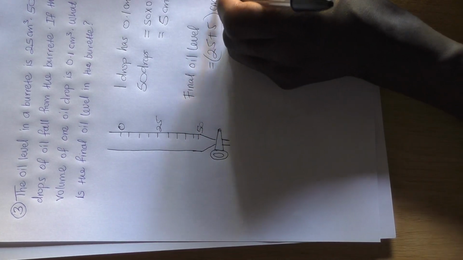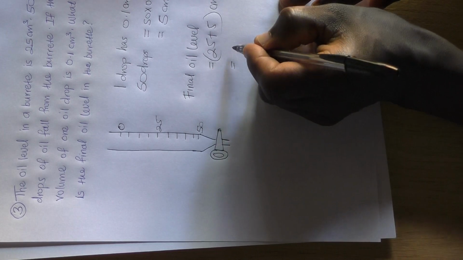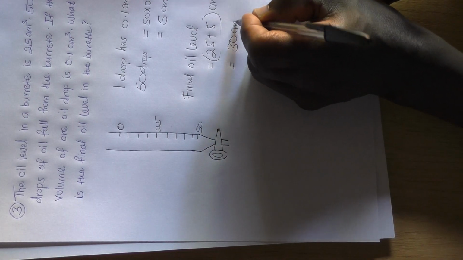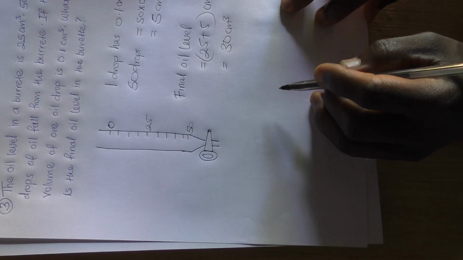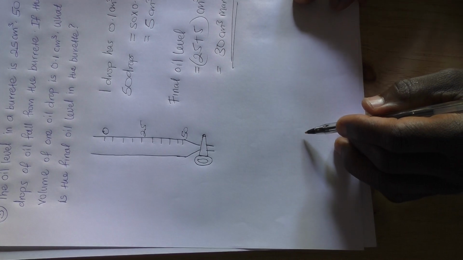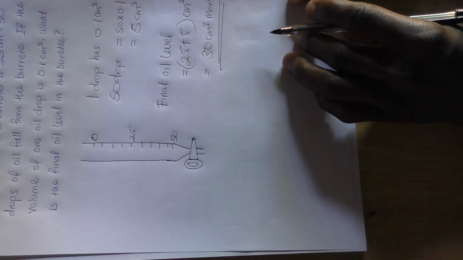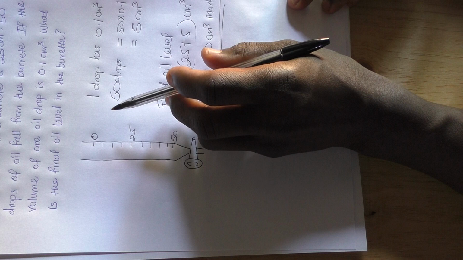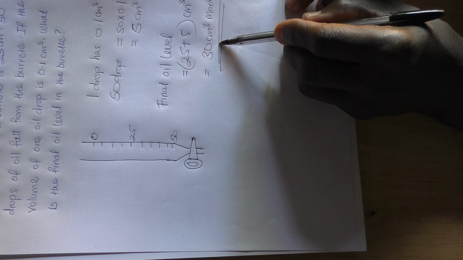This is in centimeters cubed, giving us 30 centimeter mark. So it means that the final oil level in the burette was 30 centimeter mark.